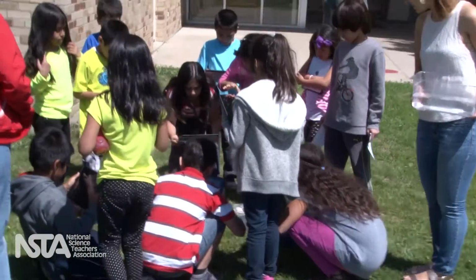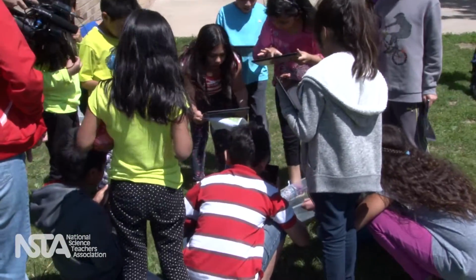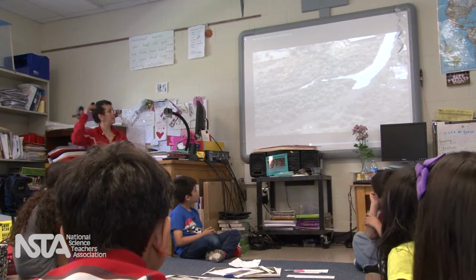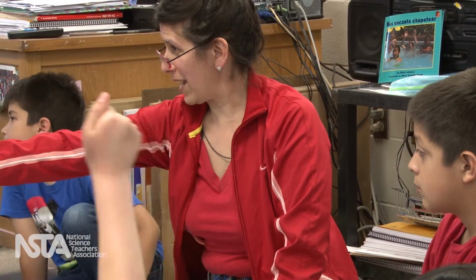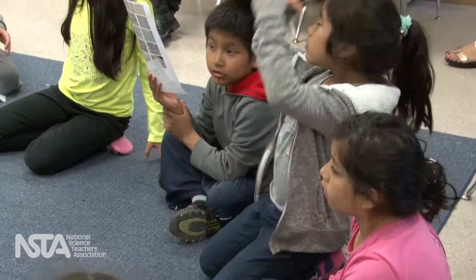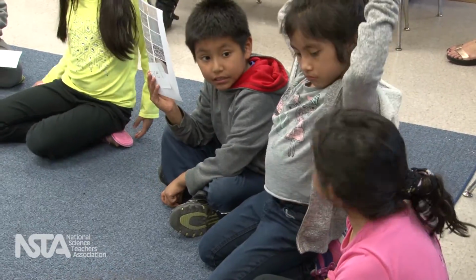When you look at a classroom that is NGSS aligned, rather than a traditional classroom where the talk is initiated and dominated by the teacher, you notice a lot more discussion with students interacting with each other.